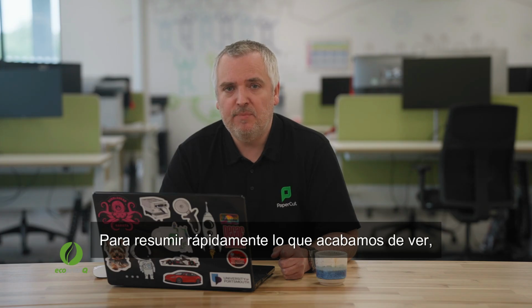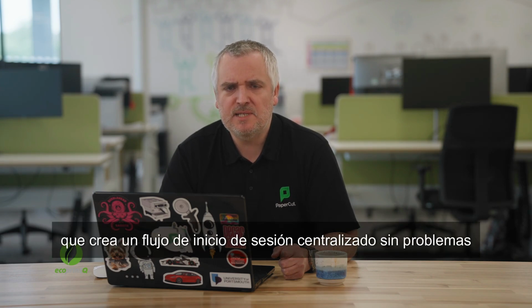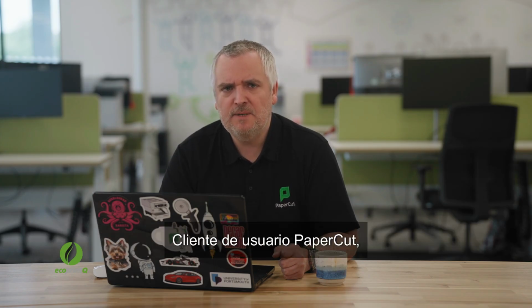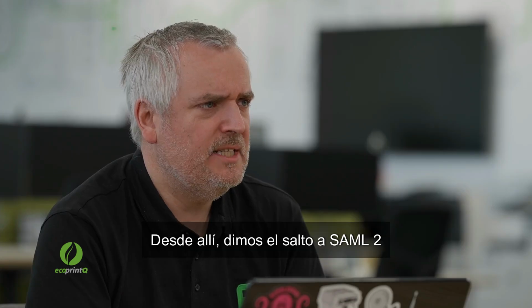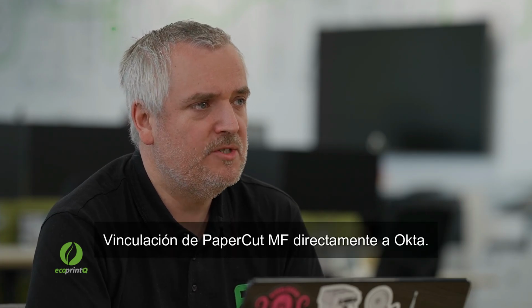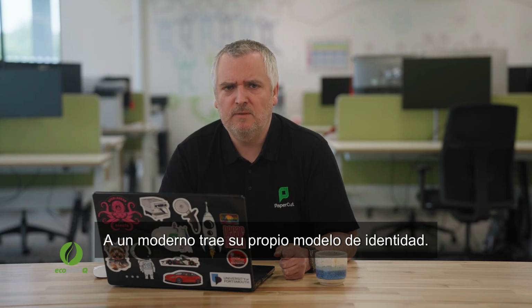To quickly recap what we've just seen, we started by enabling unified authentication under the user group sync tab, which creates a seamless centralized login flow across all of your web clients, PaperCut user client, and print deploy client. From there, we took the leap into SAML2 integration, linking PaperCut MF directly to Okta. By simply swapping identifiers and certificates, we've moved from legacy authentication to a modern bring your own identity model.